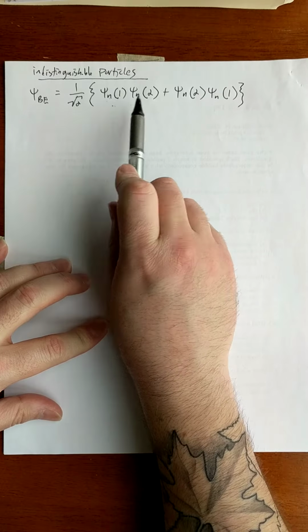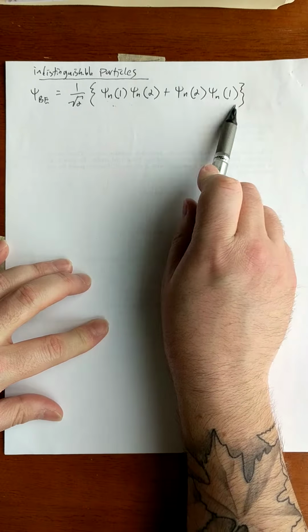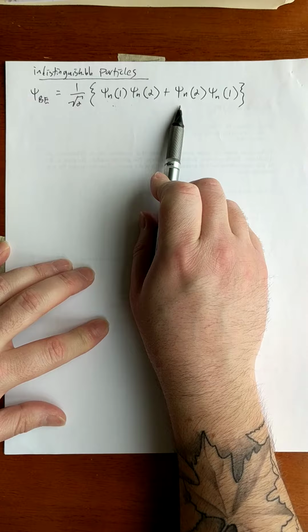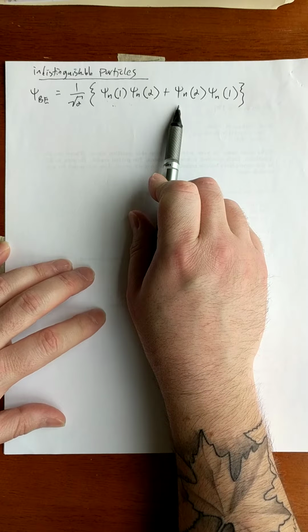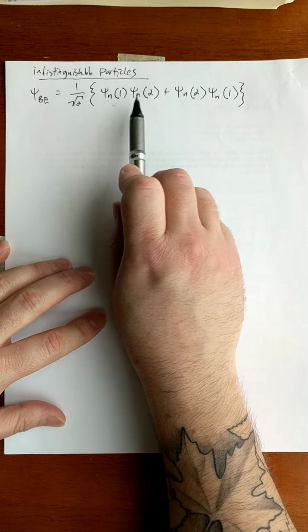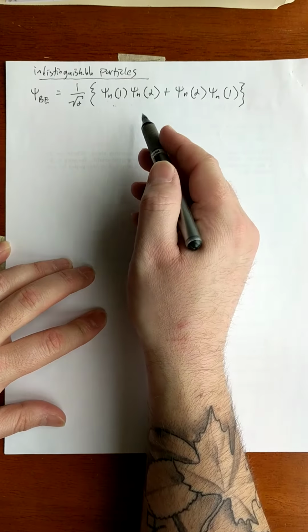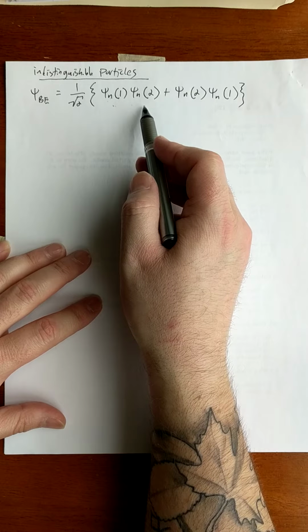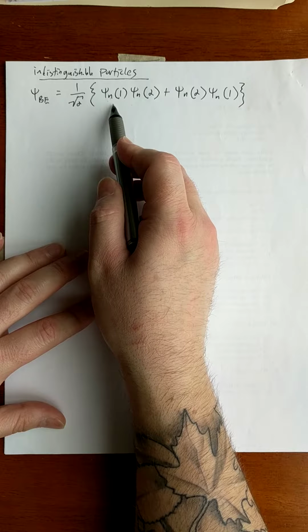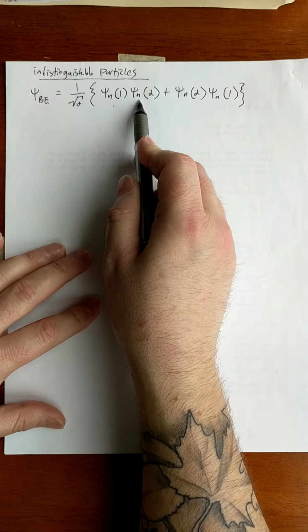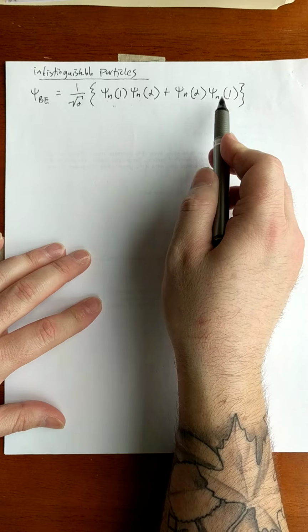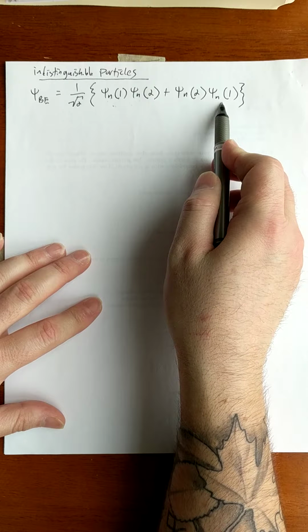So I add those two possibilities in superposition because I don't know which one is which. And not only do I not know, the universe doesn't know. So therefore, I have to write these two wave functions in superposition. Possibility that the first boson is in state n and the second boson in state 2, and the other way around.